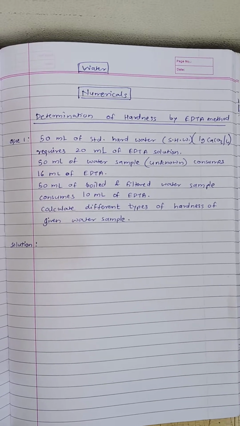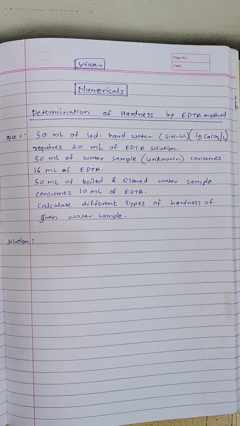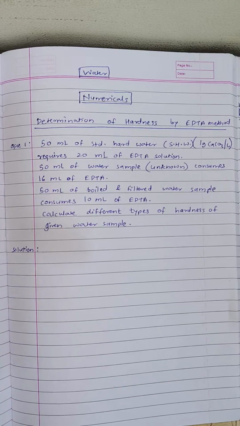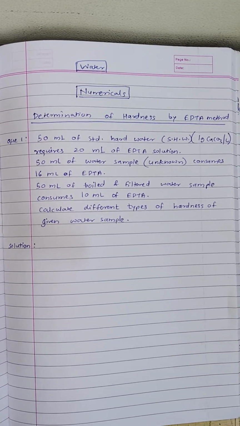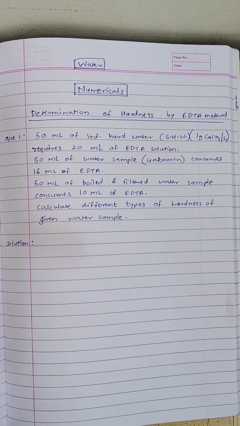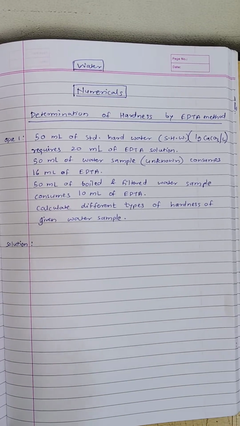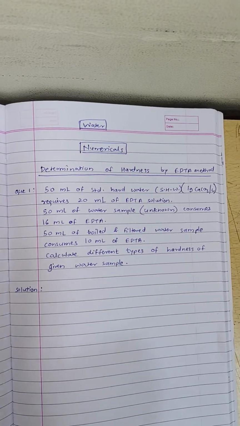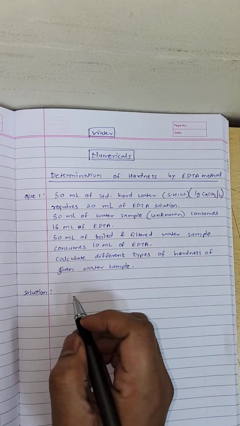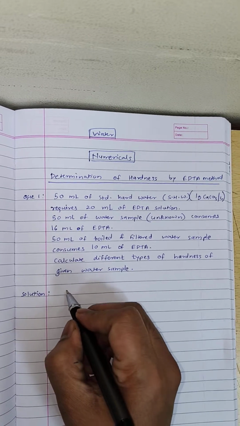Good morning students, we will see a numerical on water, determination of hardness by the EDTA method, for 5 to 6 marks. So read this numerical carefully and then we'll start the actual solution. Okay, what they have given, we will write first: the strength of the SHW.